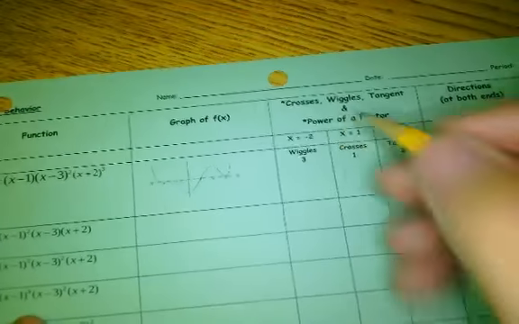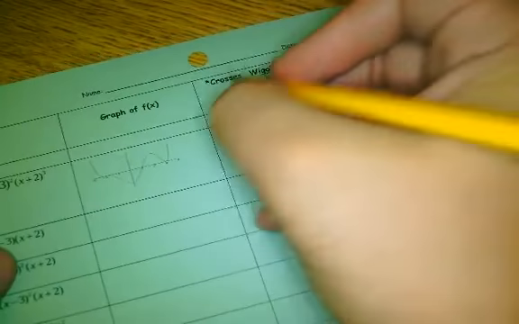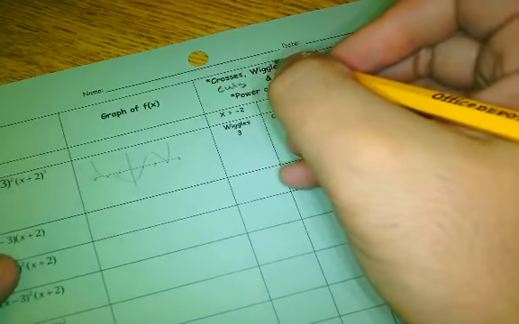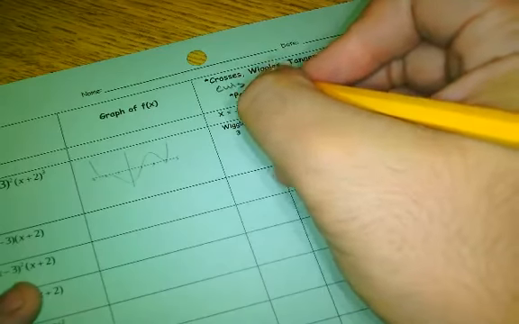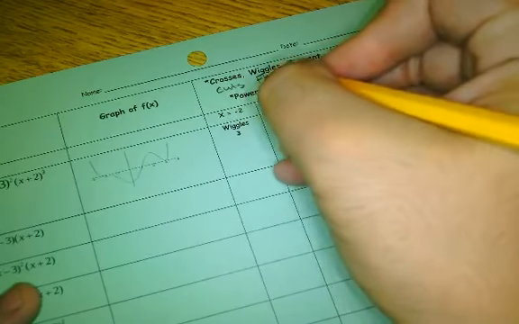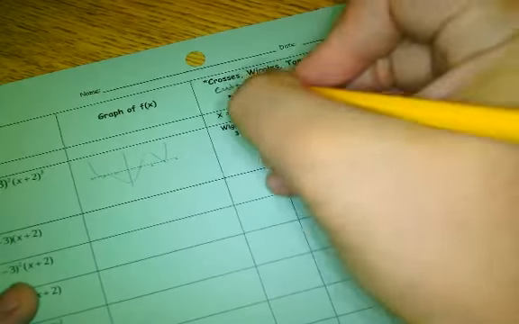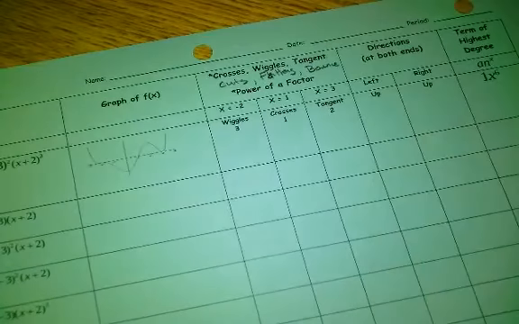Wiggles are your twists, right? It sounds ridiculous to you. That's how your twist sounds to me. So we have cuts. We have flattens or twists. So we'll just say flattens. And tangent means bounce. None of these are mathematically technical terms, so that's why we can just say whatever we want.